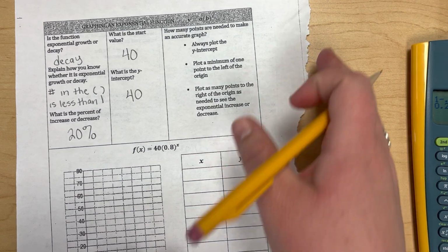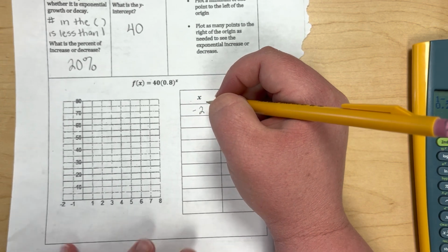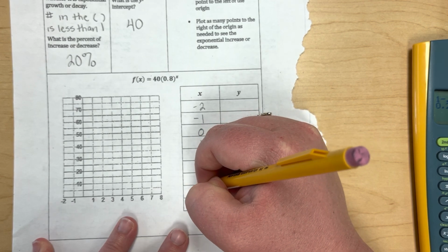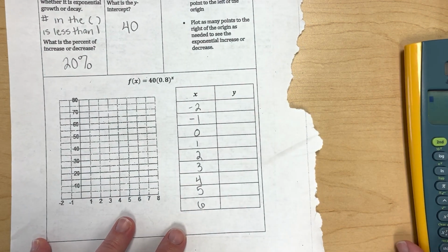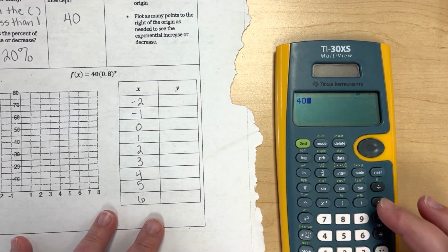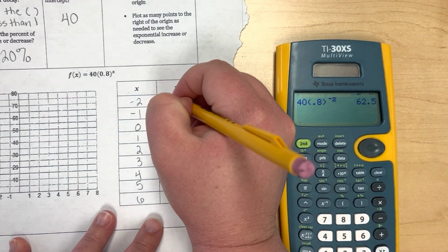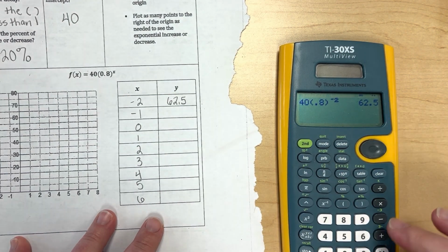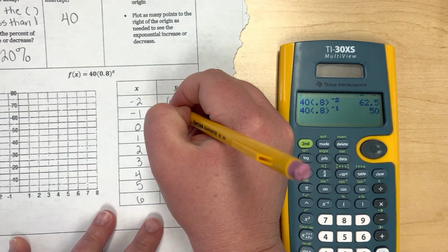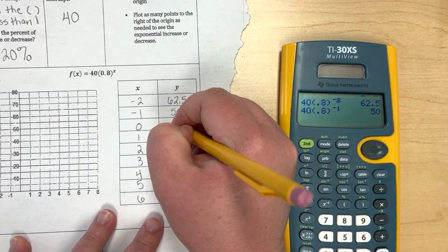Okay, now I'm still going to start with -2, because that's as far left as this graph even goes. -1, 0, 1, 2, 3, 4, 5, and 6. Okay? All right, so let's plug all that information in. Okay, and I would keep going here. I already have the numbers written down, so I'm going to go ahead and write them.